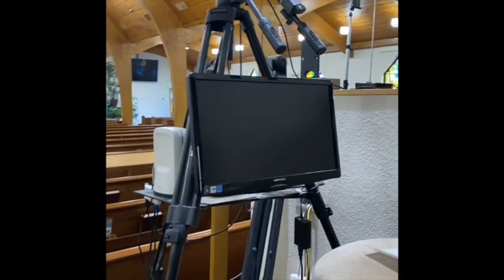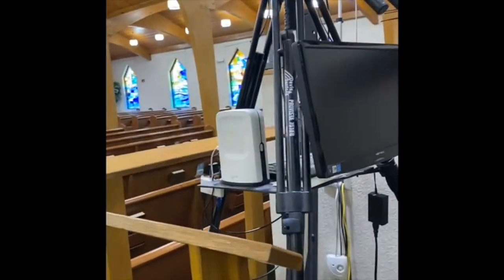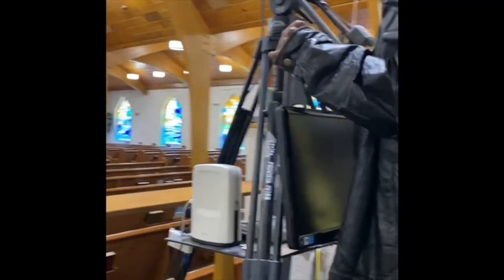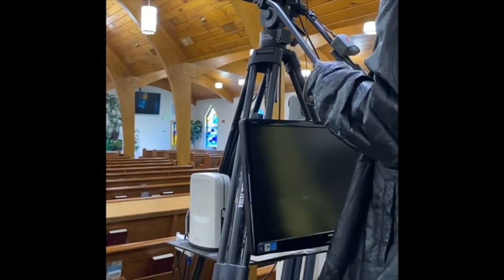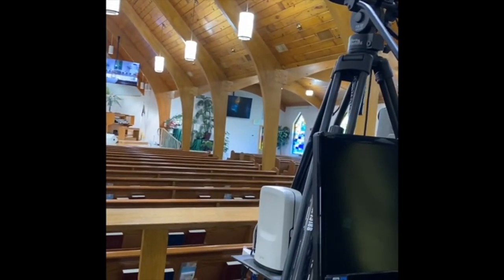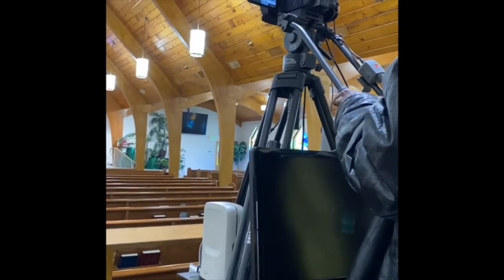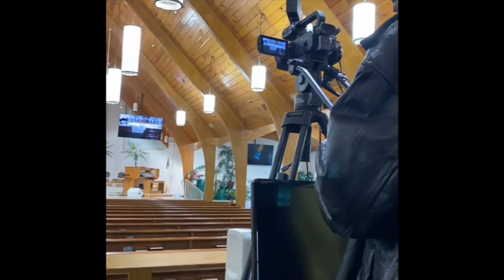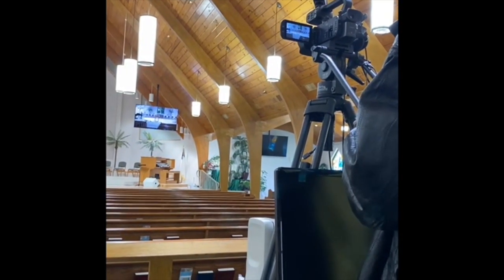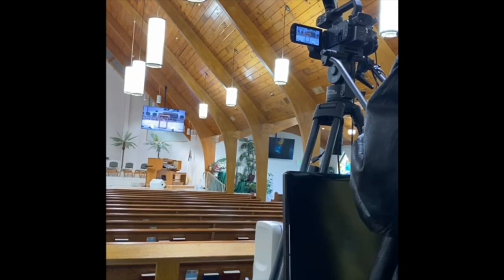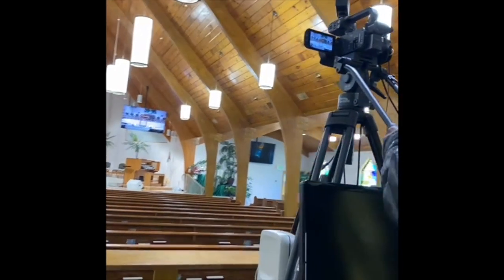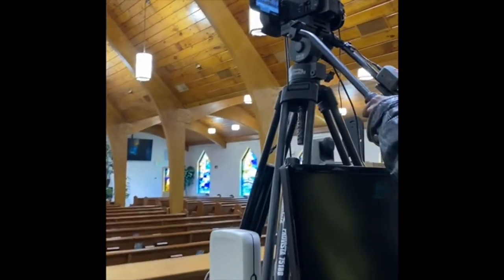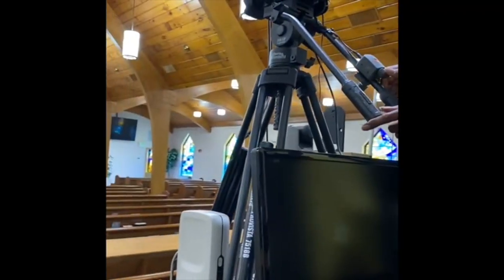So that is this camera showing, and there are three basic camera movements on this camera. There's panning, a left and right movement. And there's tilting, an up and down movement. And there's zooming: zooming in, zooming out. So that top square, the zooming is that knob there.